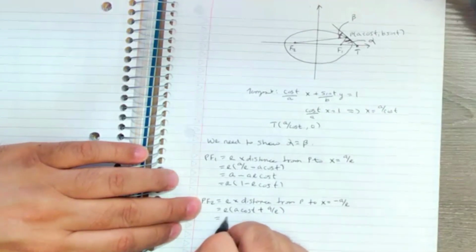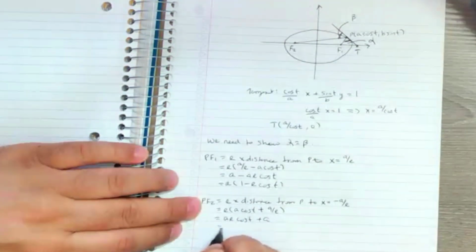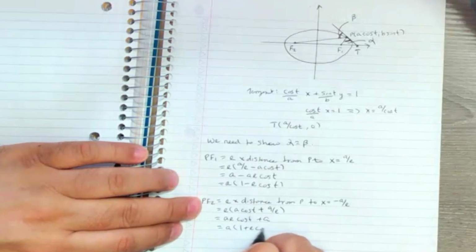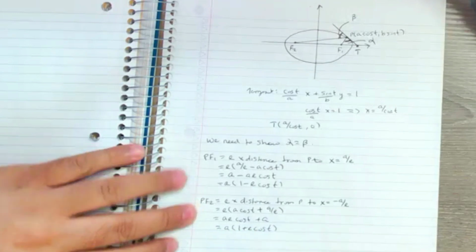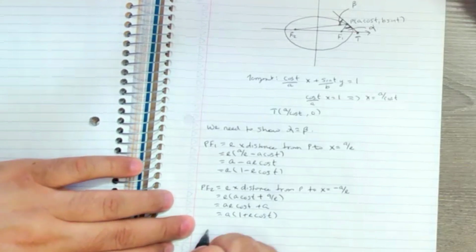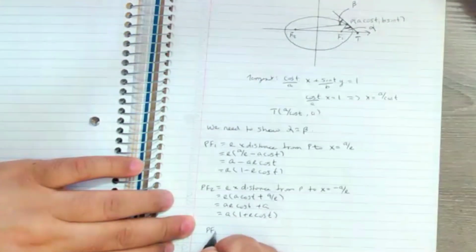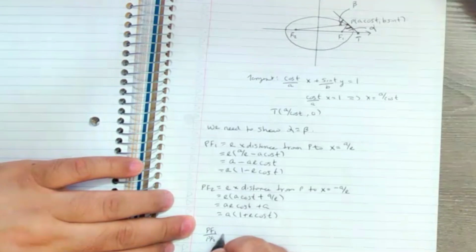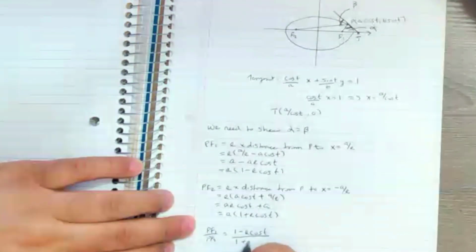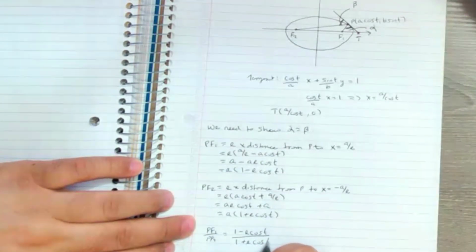And so this is a times e times the cosine of t plus a, or a times the quantity 1 plus e cosine t. And so the ratio PF1 to PF2 is 1 minus e cosine t over 1 plus e cosine t.